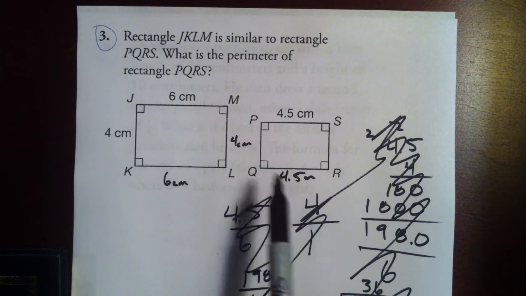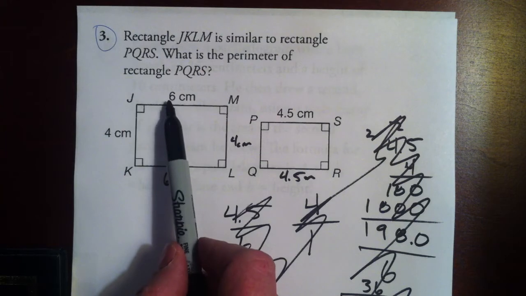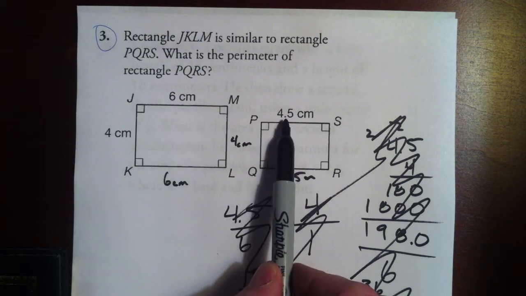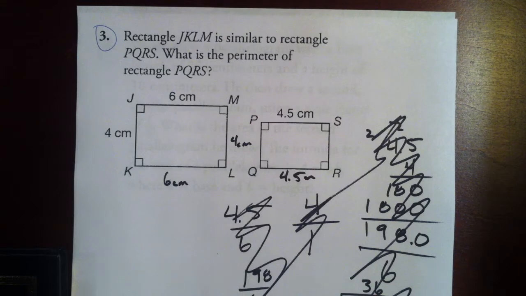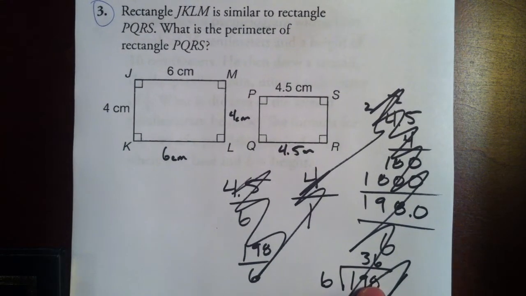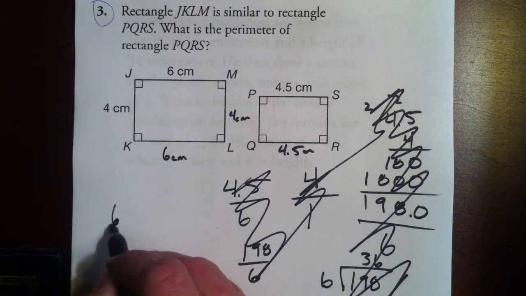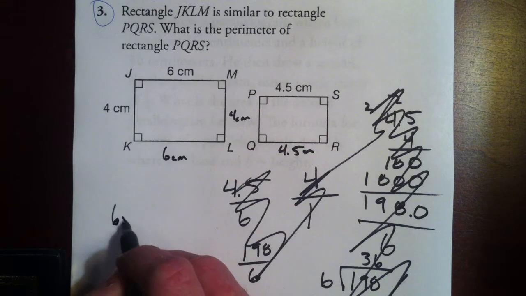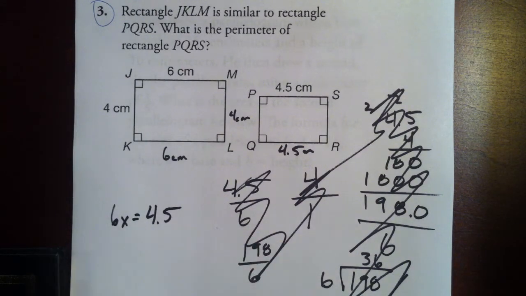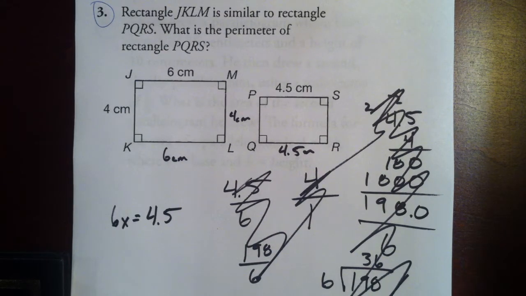Okay. Now again, what you have to ask yourself is, how do I get from here to here? This times what will get me right here? Well, remember, from the algebra unit, you can make yourself an equation, and this will work every time. 6 times something, 6 times x, equals 4.5. And what we'll have to do is get rid of the 6.